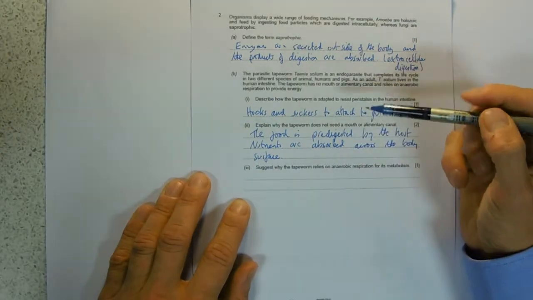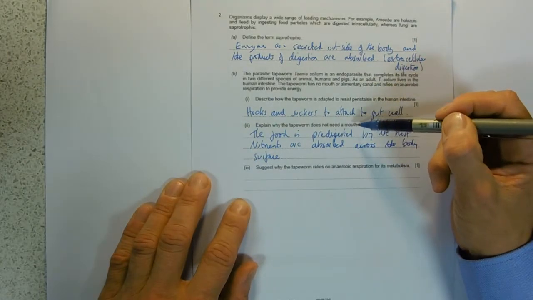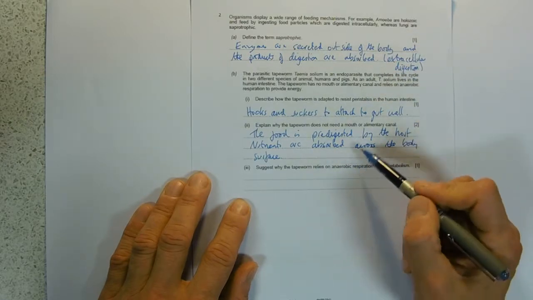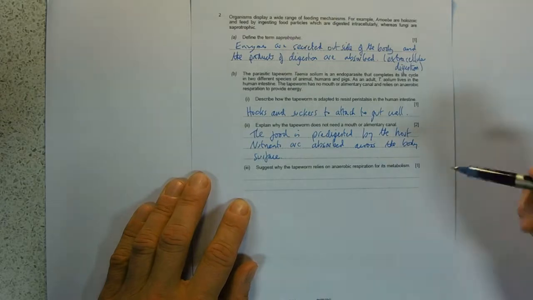So that's explaining we don't need a mouth because we don't need to take food in and digest it because it's pre-digested, and we're just going to absorb across our body surface.